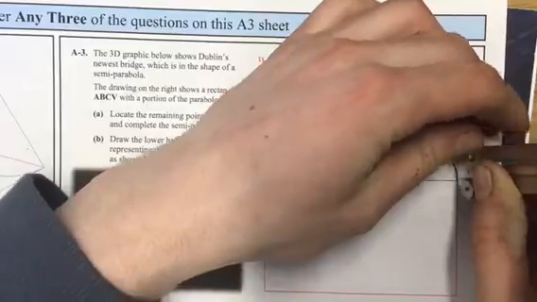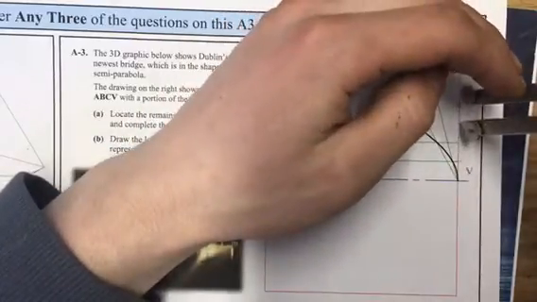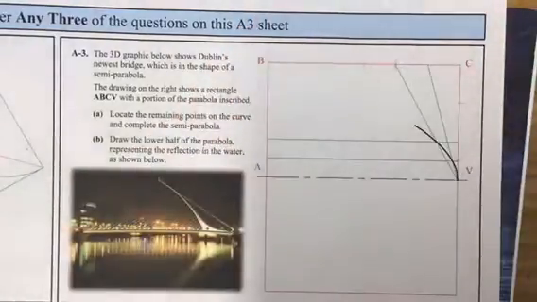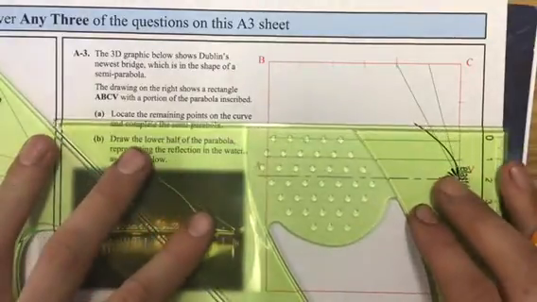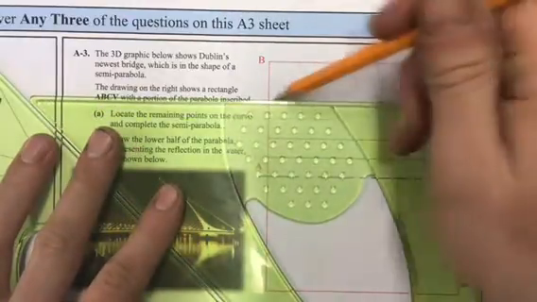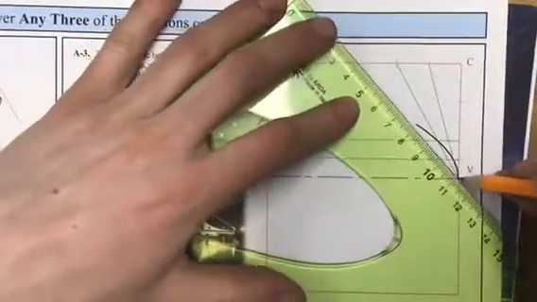And I'm going to do the same here. Take this distance. And I'm going to mark those all off. Like that. Alright, so all I do then is bring those lines straight across like that and join these points back to the vertex.